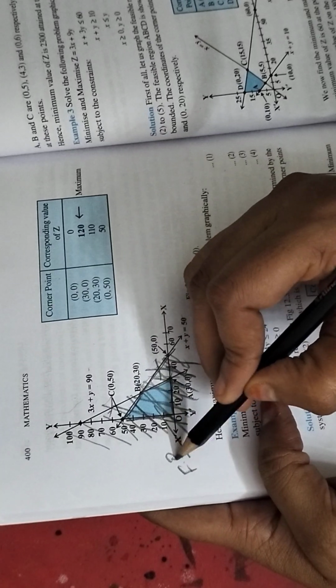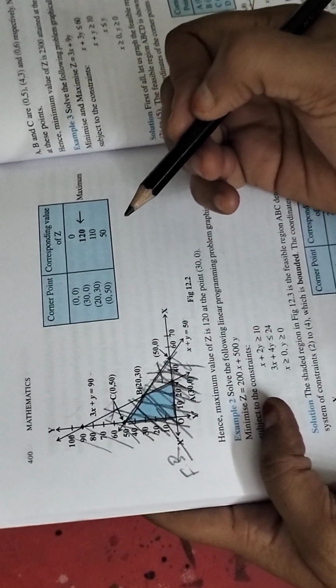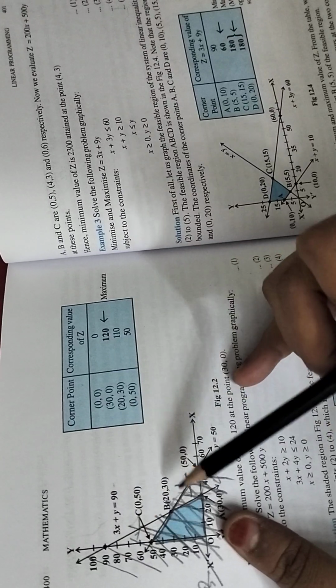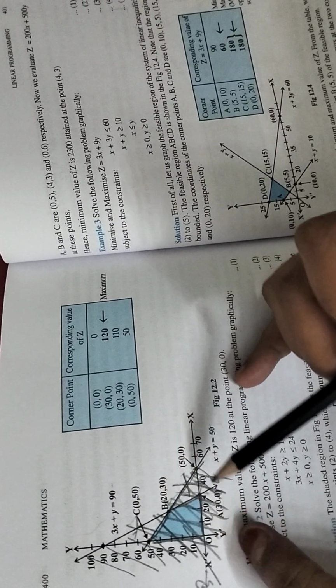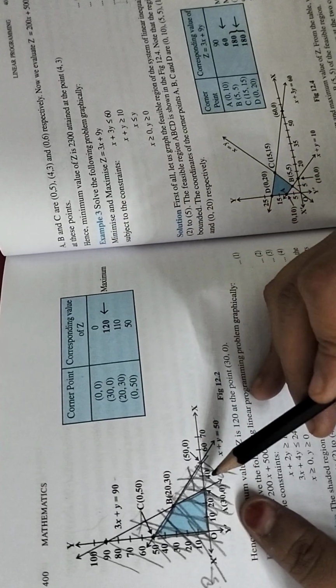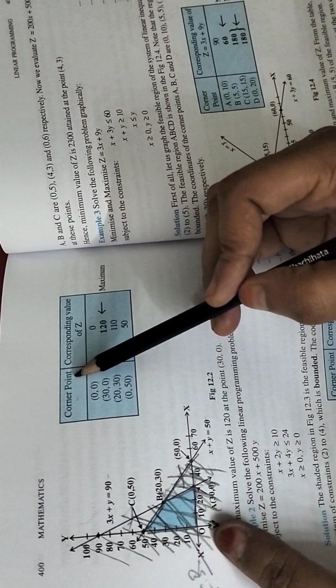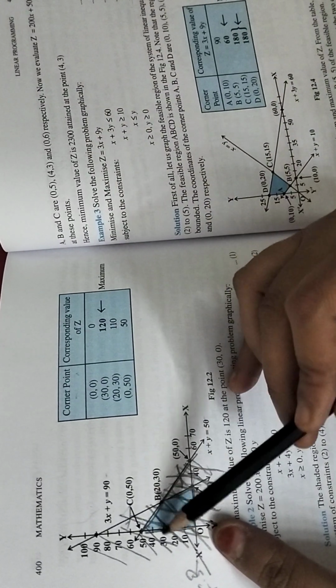Feasible region. Now how to find the solution? Take the coordinates. The coordinates here are C (0, 50), B (20, 30), A (30, 0), and this is (0, 0). These are the corners, because these are the feasible points for the objective function.